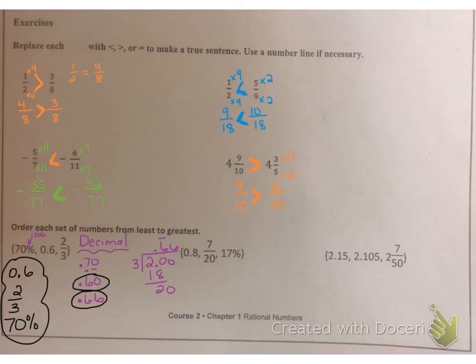Okay, next one, same thing. We've got numbers written in all different forms, so we want to get them all in their decimal form. So we have 8/10. Okay, 7/20. Let's show a little trick on 7/20, just because it has a nice friendly bottom number.